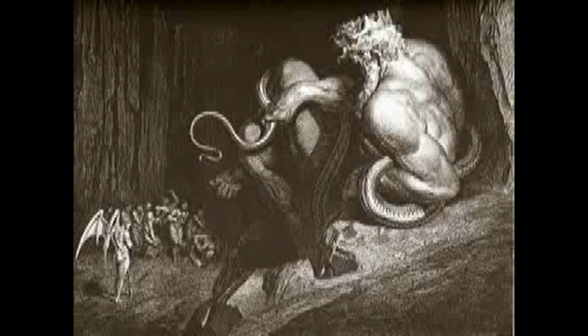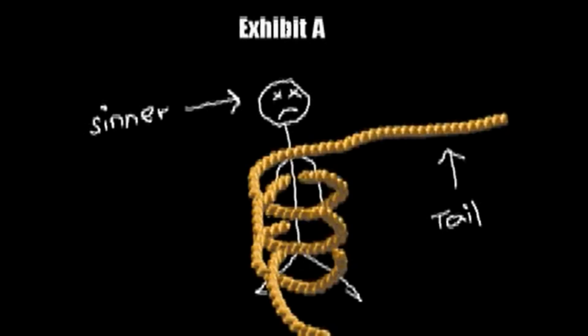Minos has a long tail, and as the dead souls arrive in hell, Minos decides where they will spend their eternal damnation. He wraps his tail around the center one time for each circle of hell, and then slings them off into the darkness. Once again, Virgil has to protect Dante from a demon. Get away, you silly fiend! And Minos allows the pair of poets to continue.